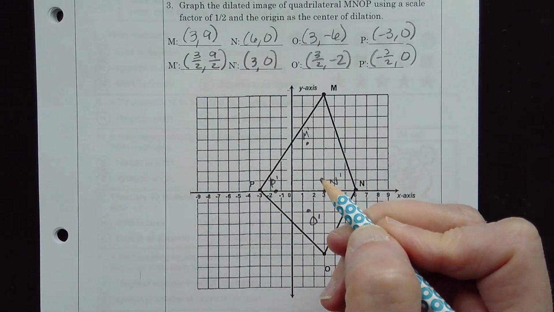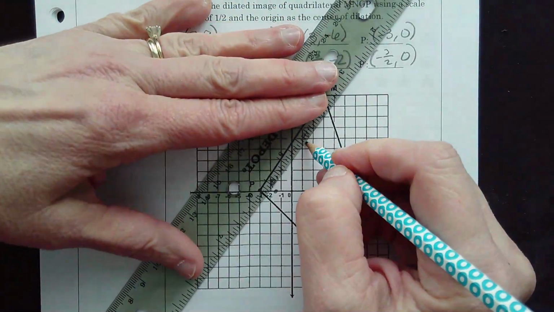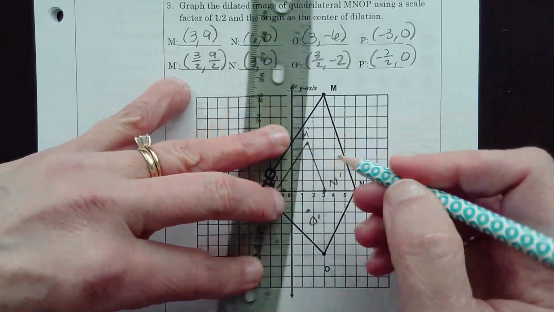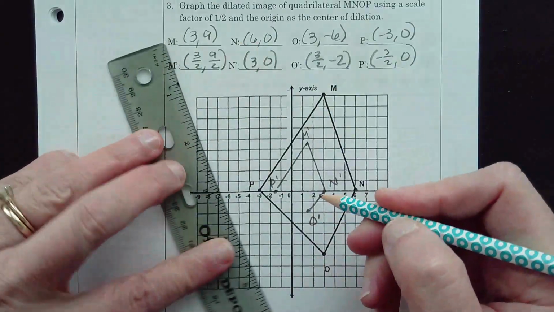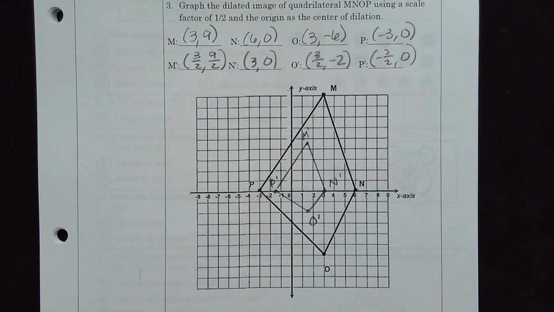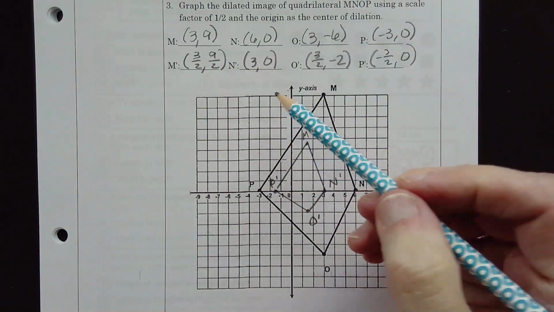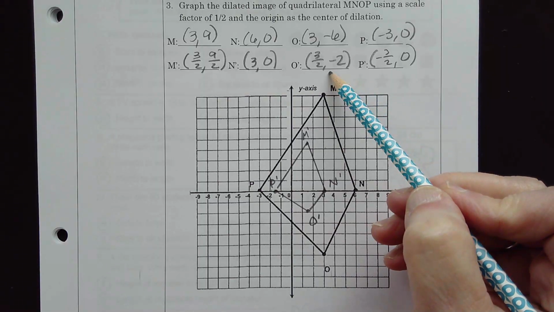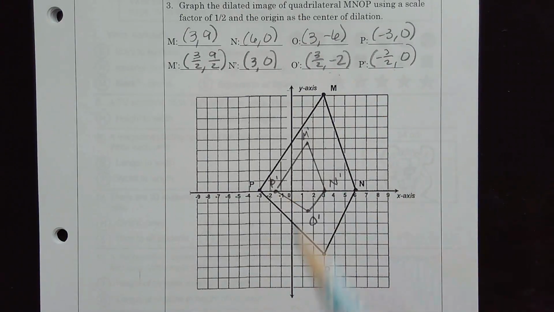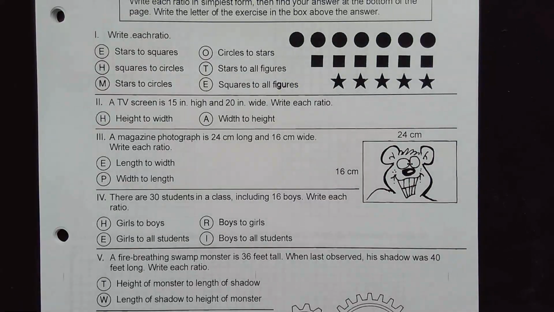And again, connecting those with my ruler. And there you go. That shape is the same shape as the other one, just smaller. Did I do something wrong? Because that doesn't look right. Nope, I got them. So, all right, that's how you do that part.